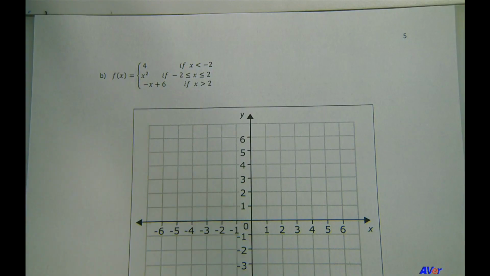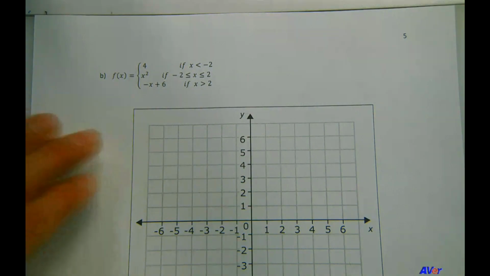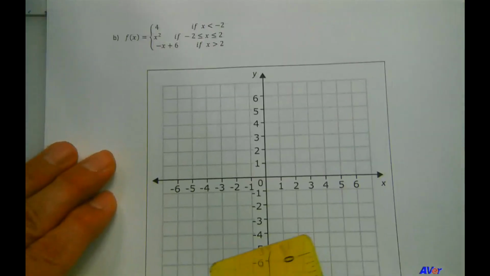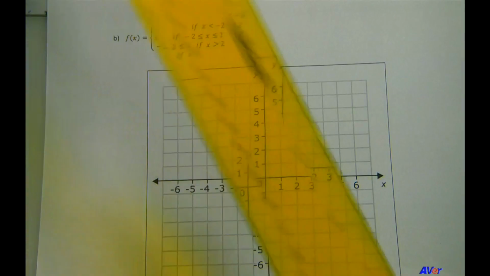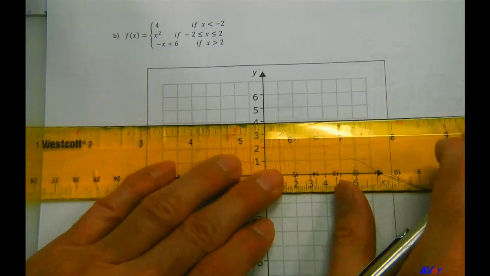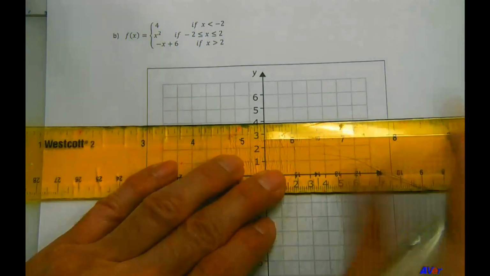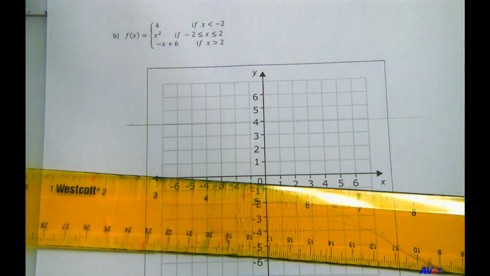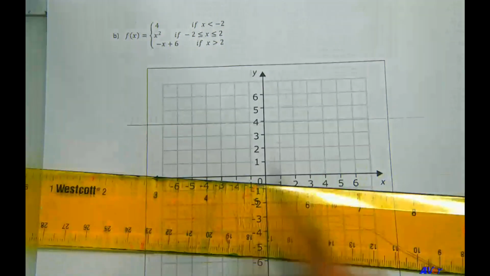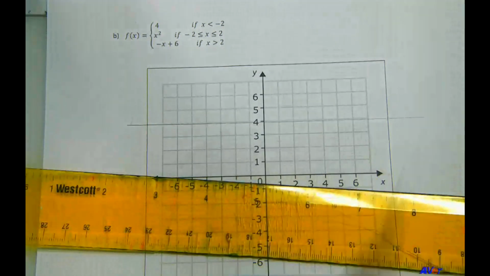So the easiest piece is f of x equals 4, right? So let's draw that. f of x equals 4 means there's a horizontal line going through y equals 4. There. So you can see that I drew it very lightly. Right? f of x equals 4.